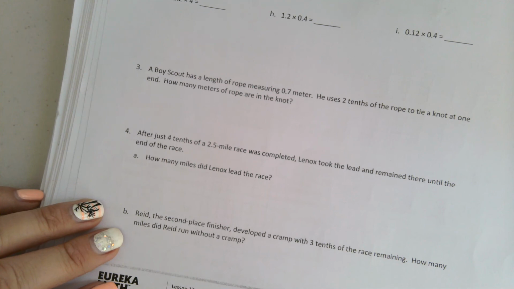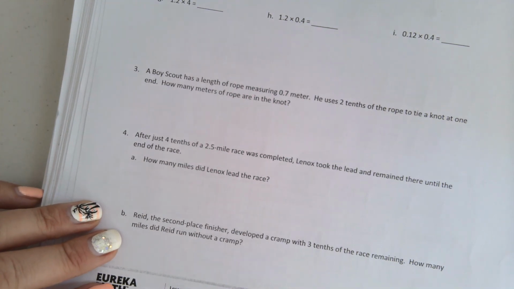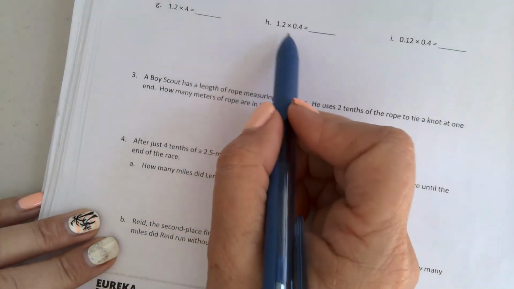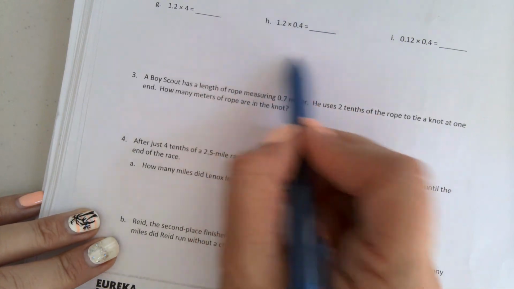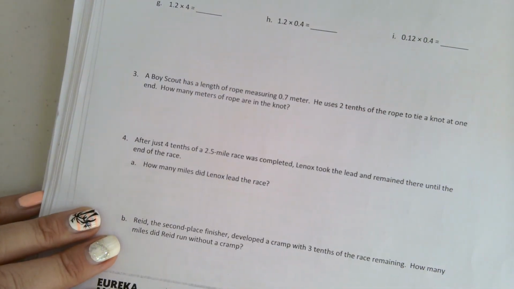How would you solve that? He uses up 2/10 of it. So I want you to go back to what we have been doing with our decimals, right? We're multiplying in this lesson.